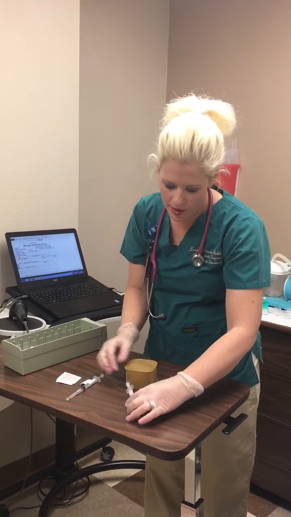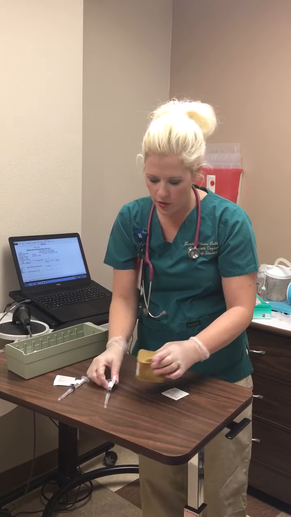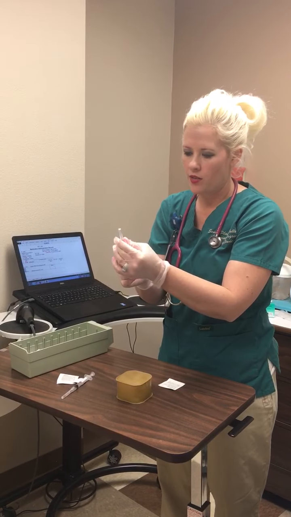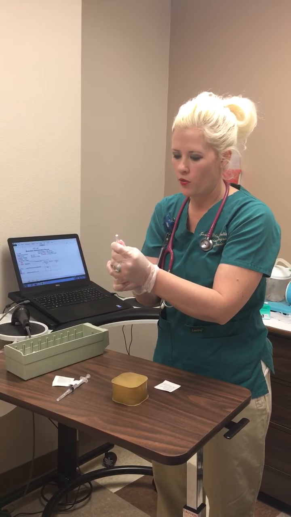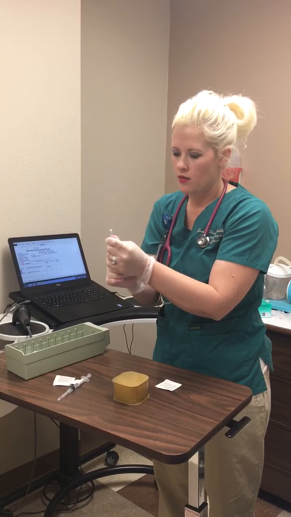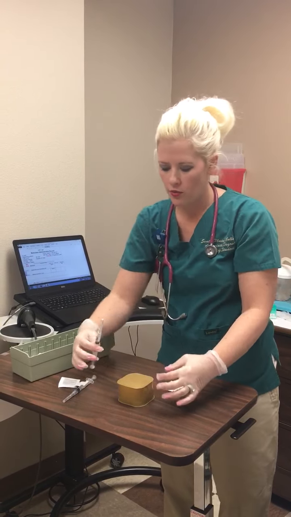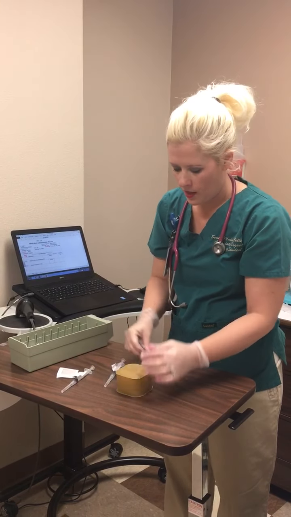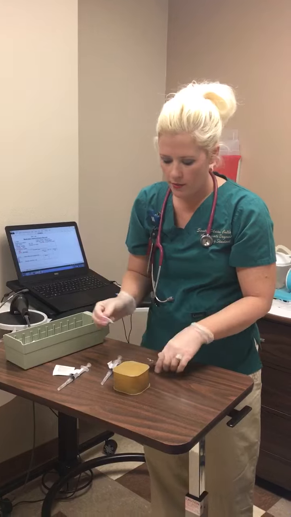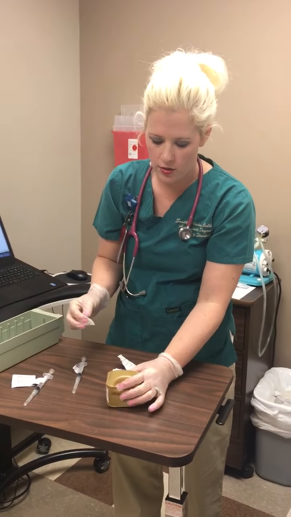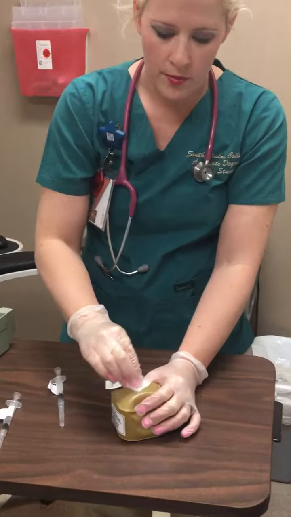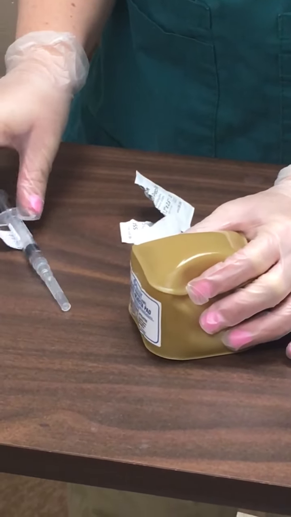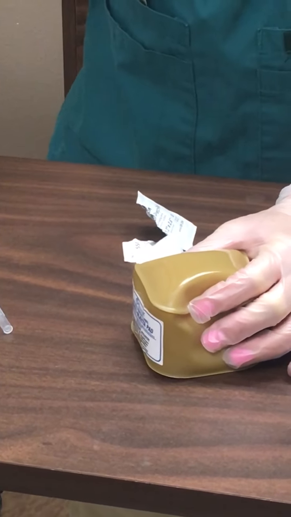I'm going to administer my sub-Q injection first, which is going to be the heparin. I'm going to loosen the cap of my needle so that I don't have to worry about crossing over. Either way is fine. You can take it off here, or you can reach on the other side and do it. Okay, I'm going to open my alcohol swab. I'm going to grab a good piece of tissue, clean from the inside out, and allow the alcohol to completely dry. I'm going to take my needle.